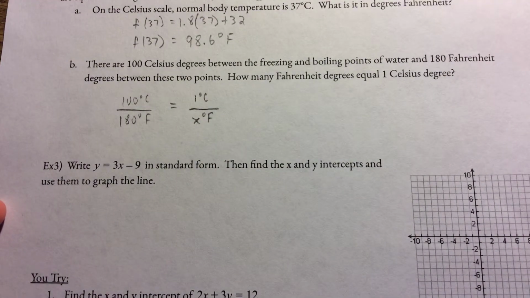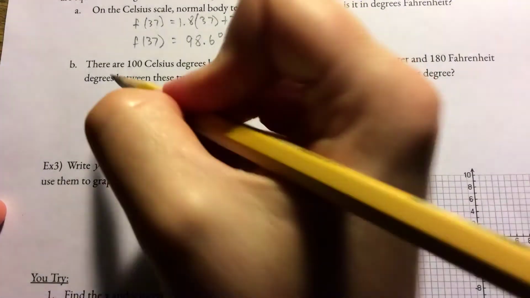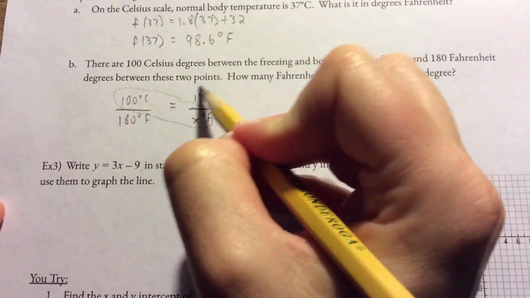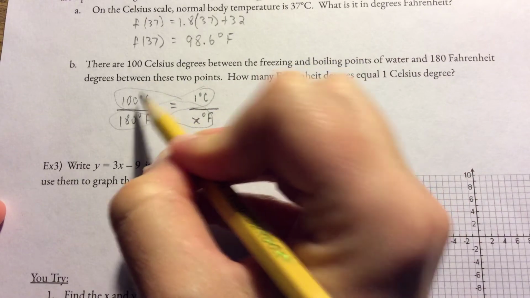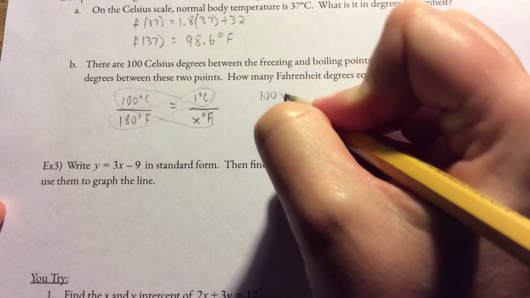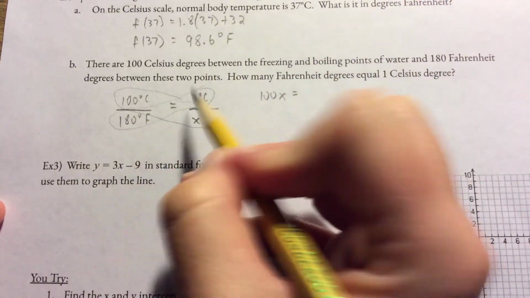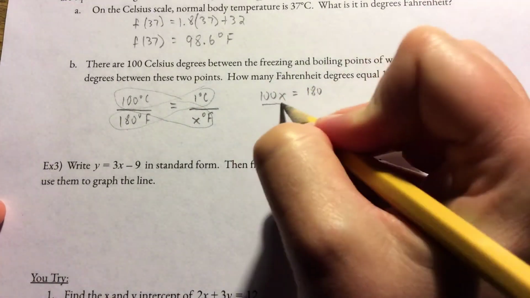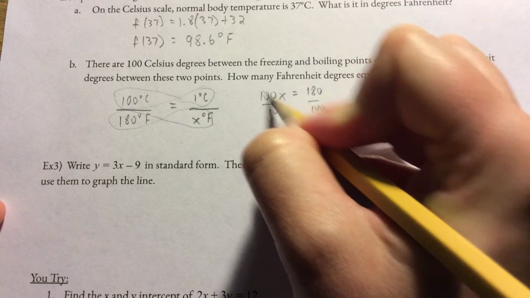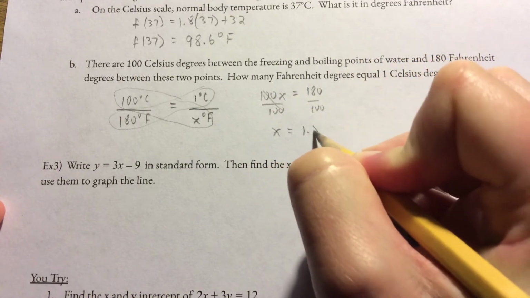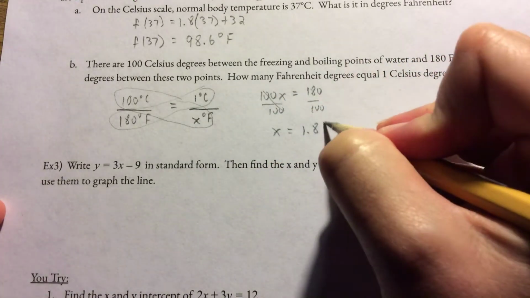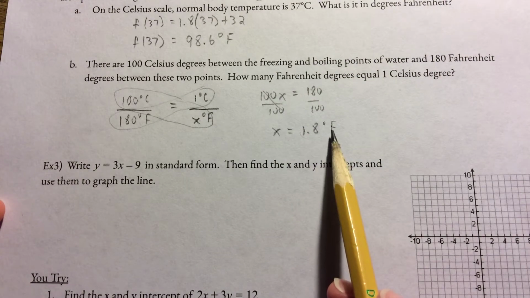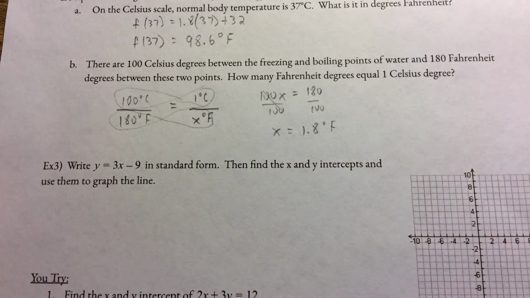Now if you remember with proportions, you can use a cross product. So that means I am cross multiplying and solving. So 100 times x is 100x, and 180 times 1 is 180. And then I would divide both sides by 100, and that would give me 1.8 degrees Fahrenheit, which is what it was asking for. So this means that 1.8 degrees Fahrenheit is equal to 1 degree Celsius.